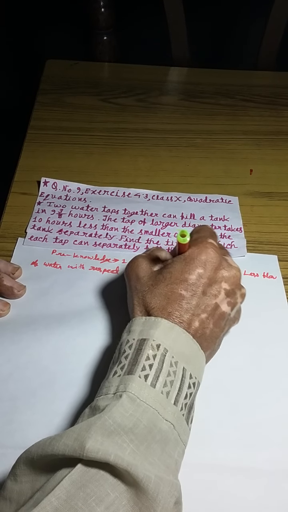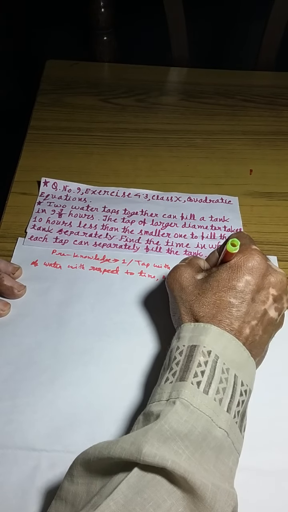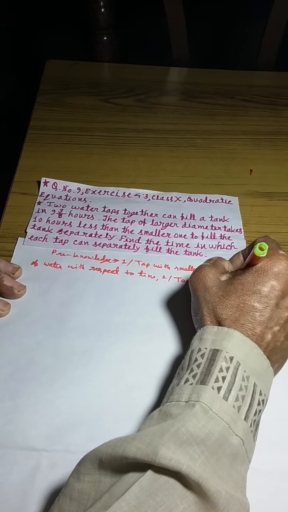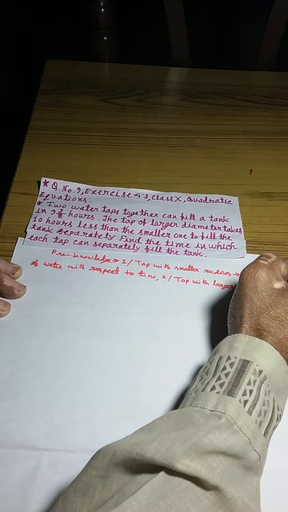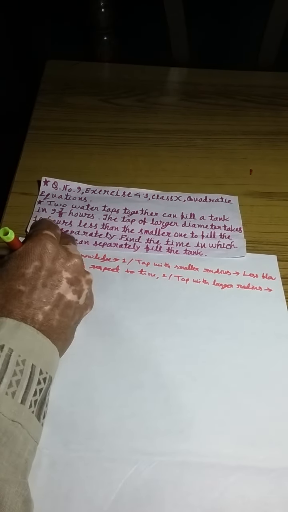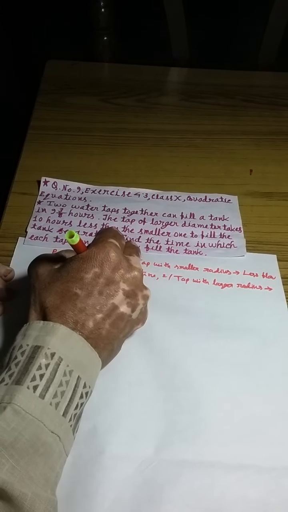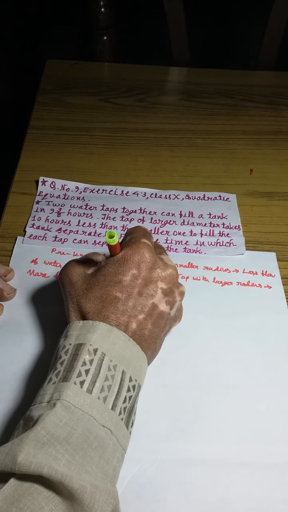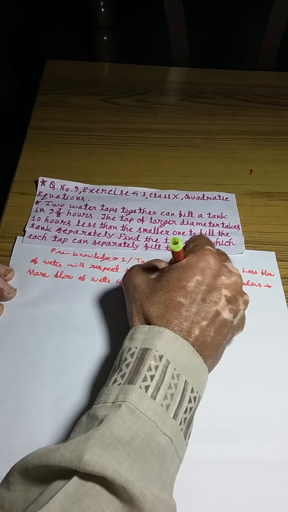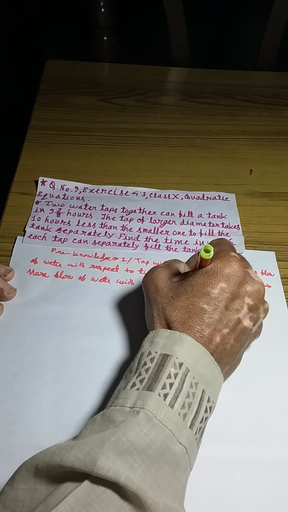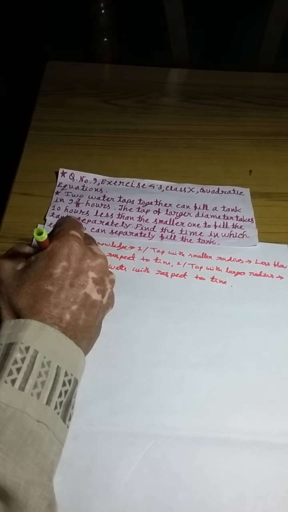Number 2, tap with larger radius means more flow of water with respect to time. After this, let us proceed in this way.